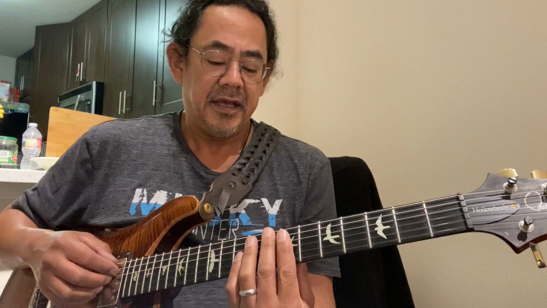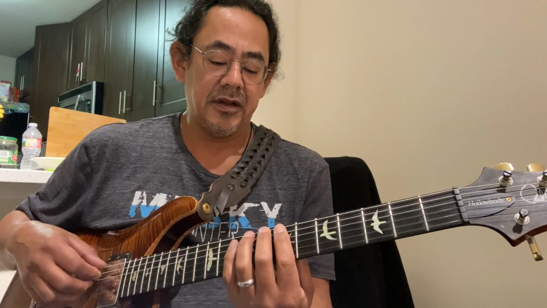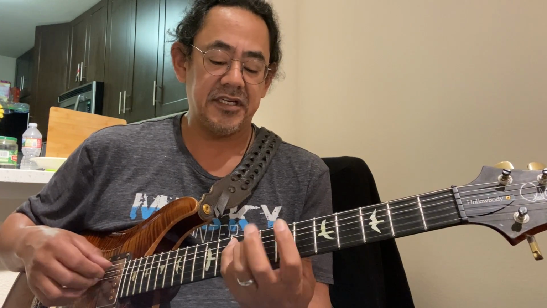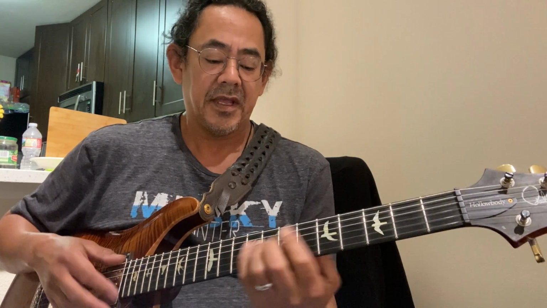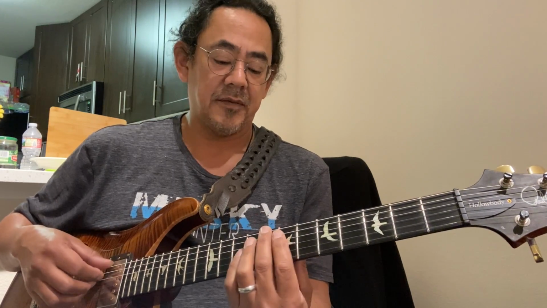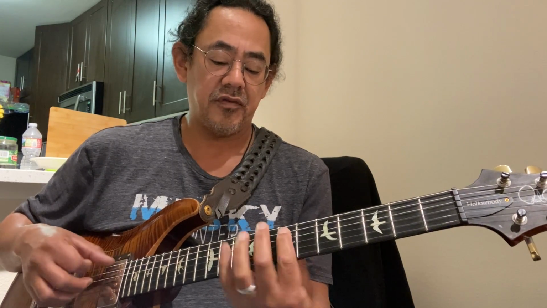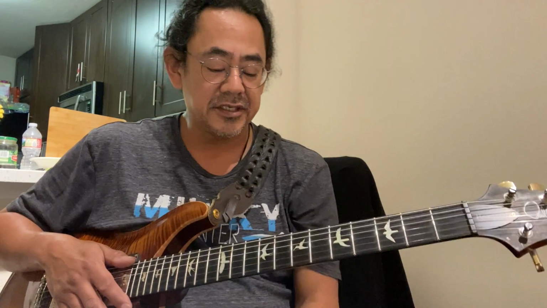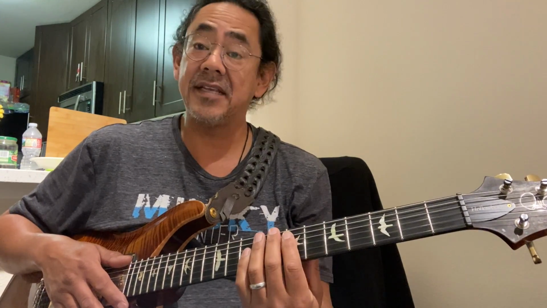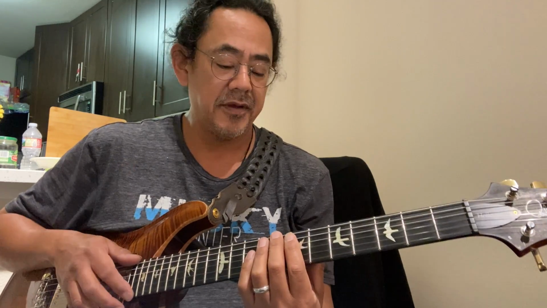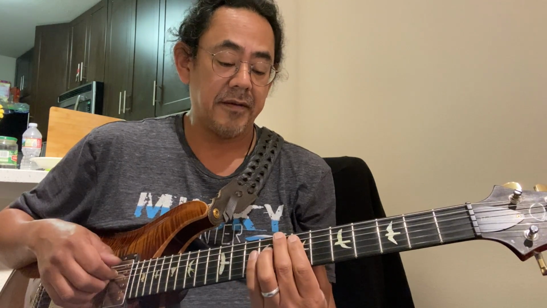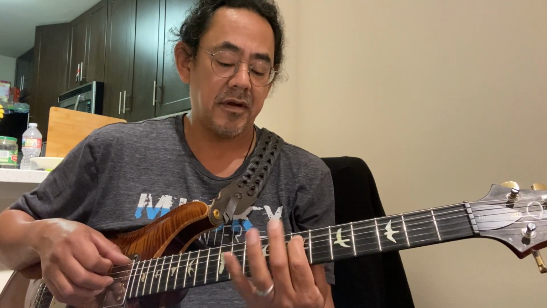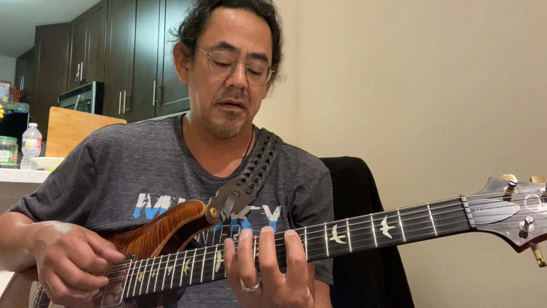Now, if we number these notes, C, D, E, F, G, A, B, C, with numbers, we get 1, 2, 3, 4, 5, 6, 7, 8. That's kind of important to understand the relationships within the notes. Our most basic chord is our root, which is 1, our 3, and our 5.